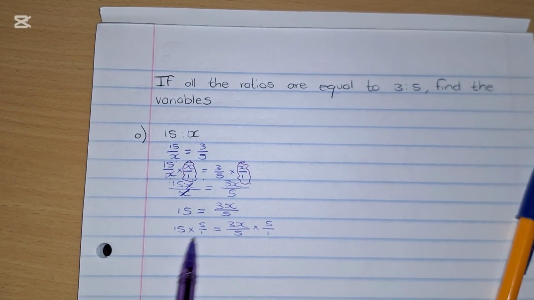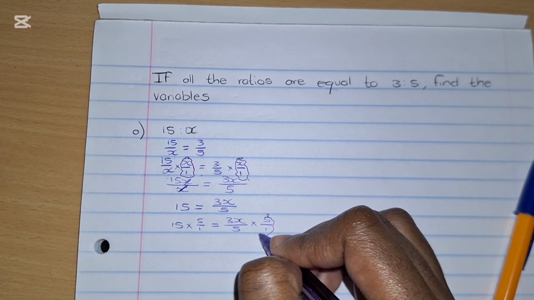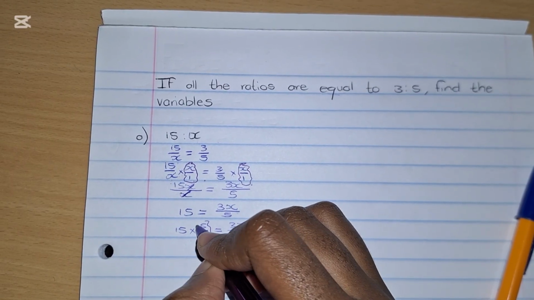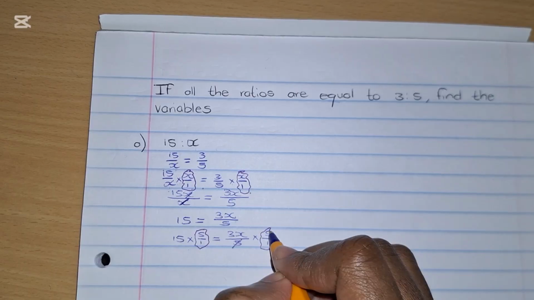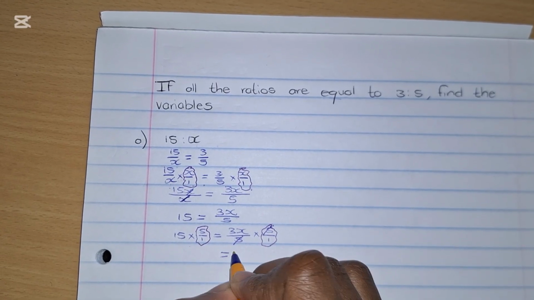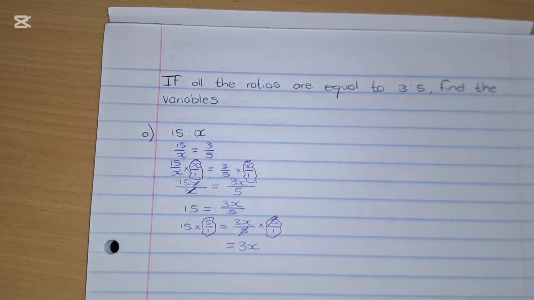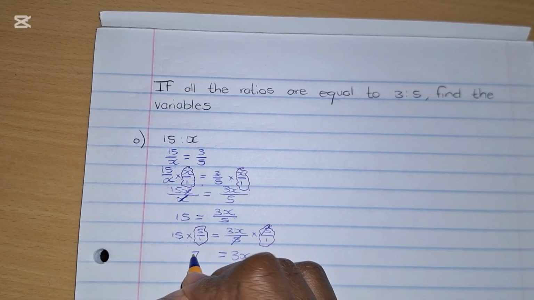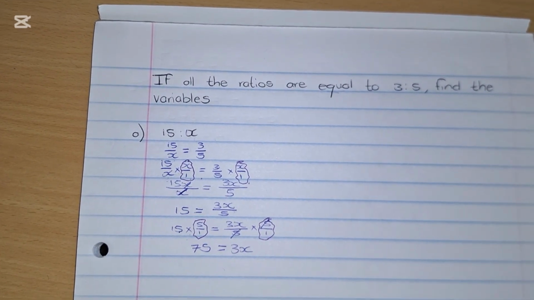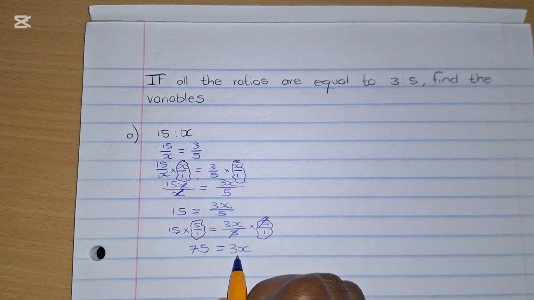Again, why did I times it on both sides? Because what I do to the one side, I have to do to the other. These are now going to cancel each other. I'll be left with 3x, and then 15 times 5 is 75. If you need to do long multiplication, that's fine.